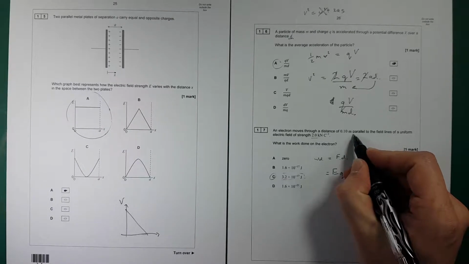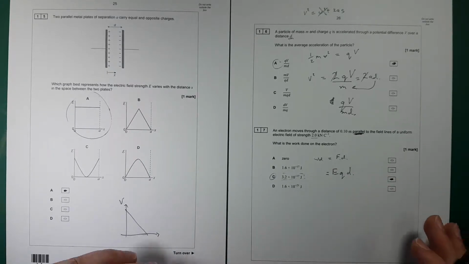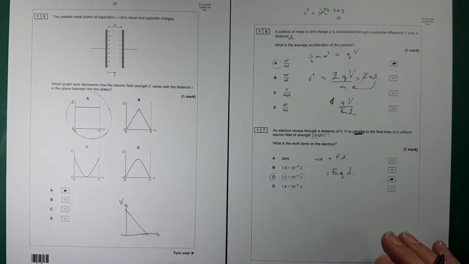Now notice that the direction it moves through is parallel to the field lines. If it was perpendicular to the field lines, no work would be done. Okay.